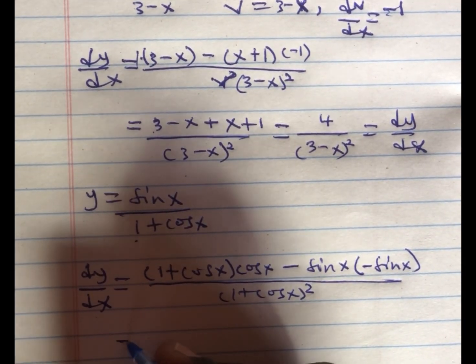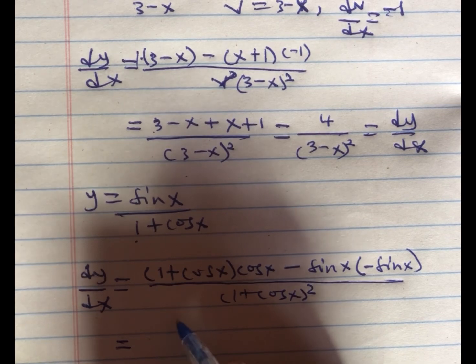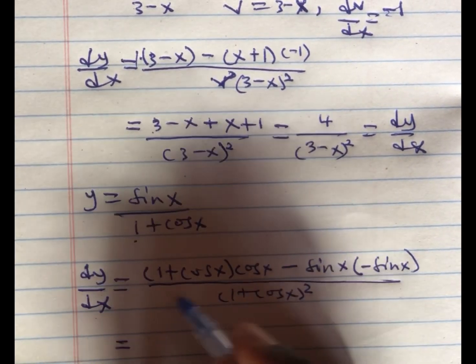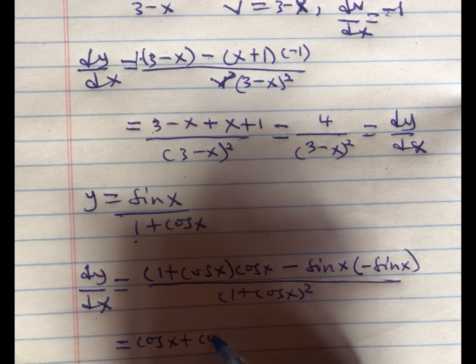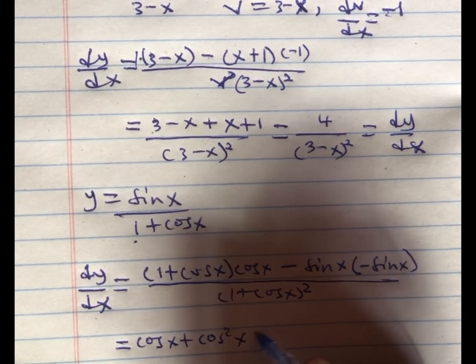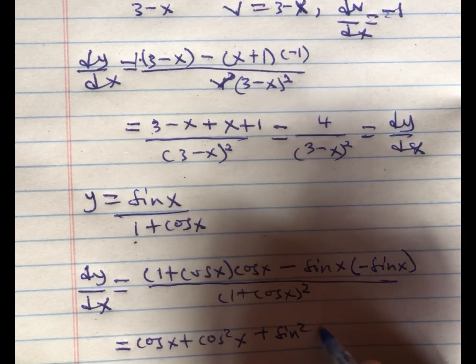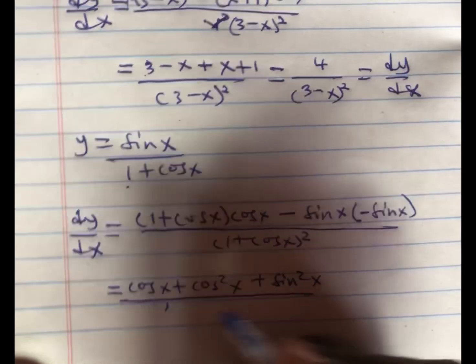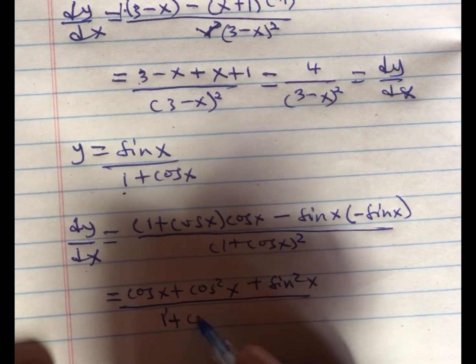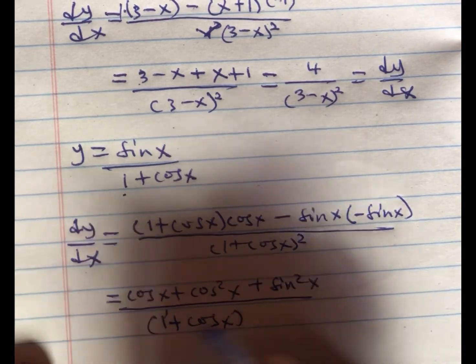So we are going to have, we can multiply through by cos x, so we have cos x plus cos squared x plus sine squared x, all divided by 1 plus cos x squared.